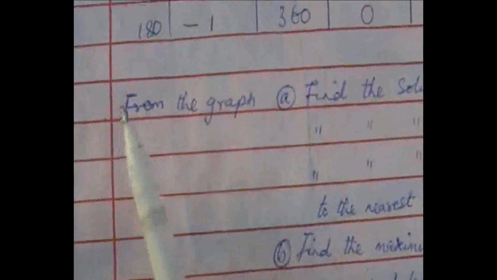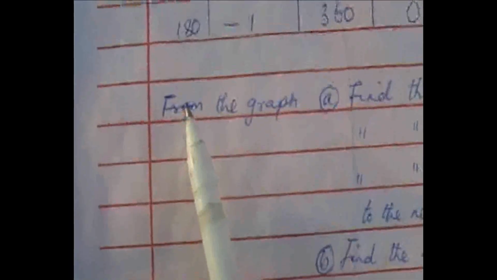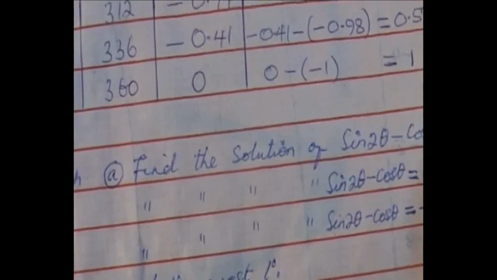Now let's go ahead and answer the questions that follow. The question is that from the graph A, find the solution of sine 2 theta minus cos theta is equal to 0. Remember that sine 2 theta minus cos theta is y.